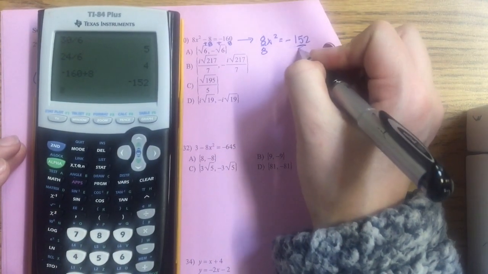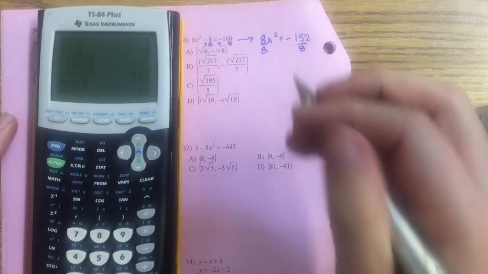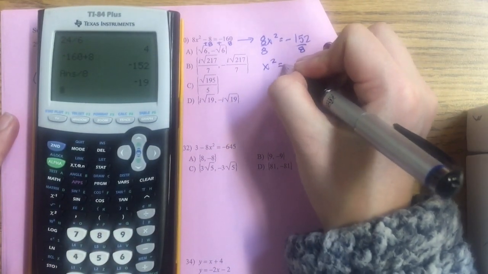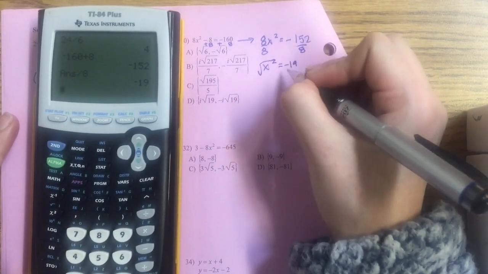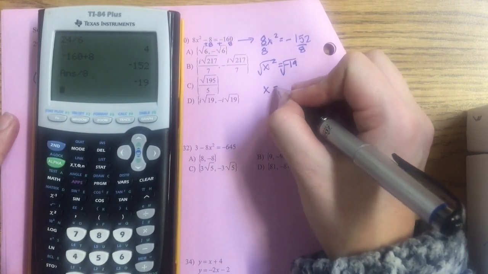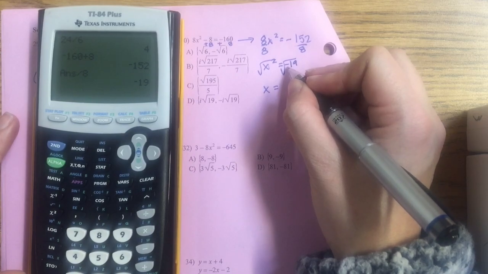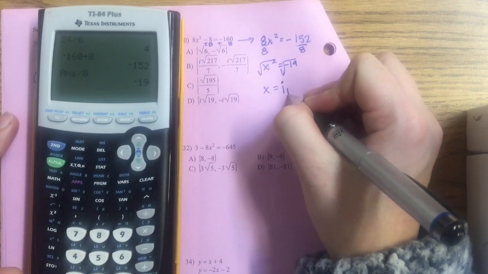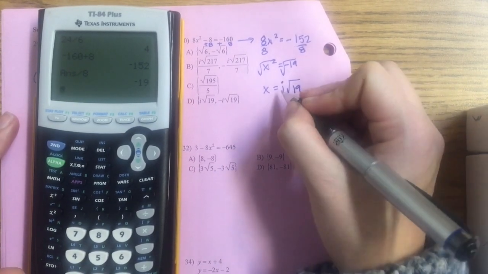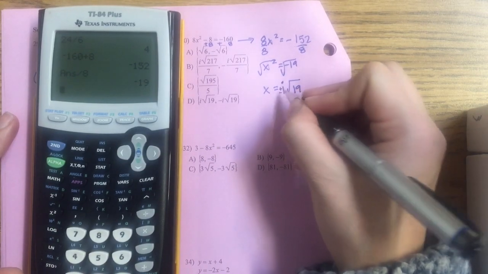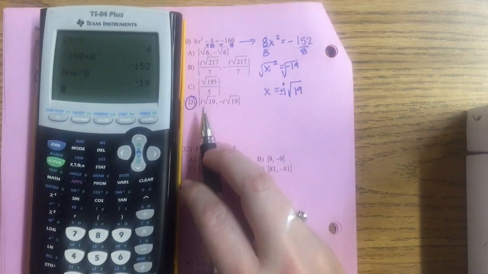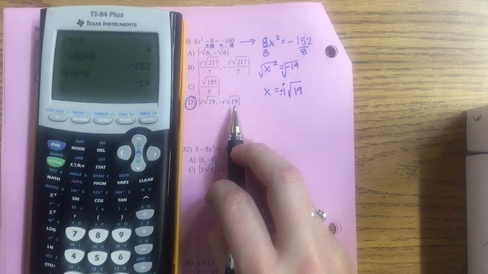Divide by 8. X squared equals negative 19. Square root it. So then, because of that negative, I would have i square root 19. And the square root needs a plus or minus on it. So I need a positive version and a negative version.